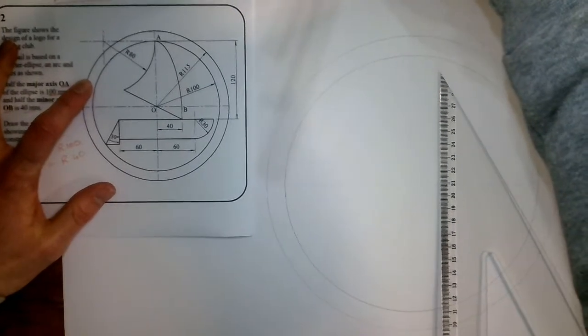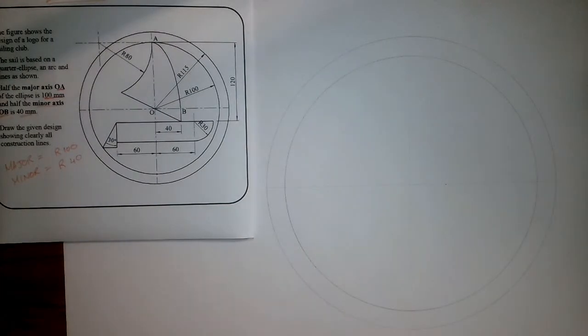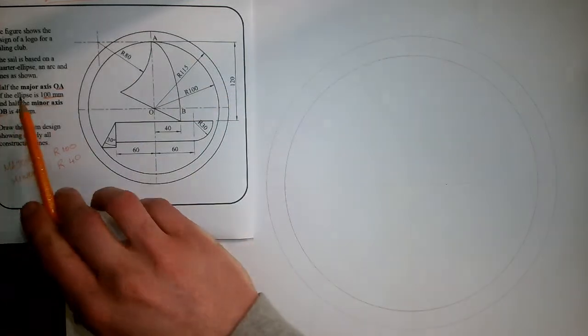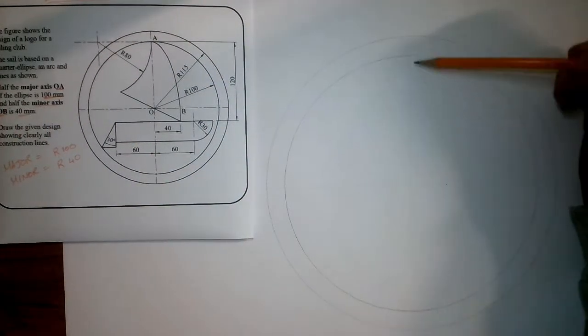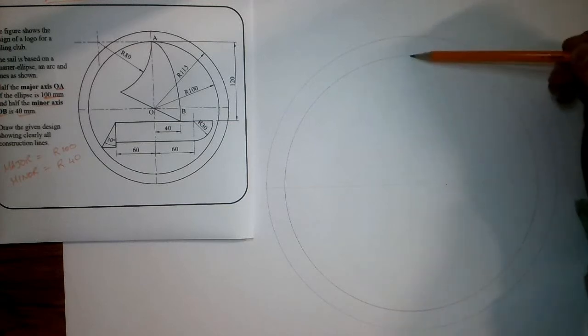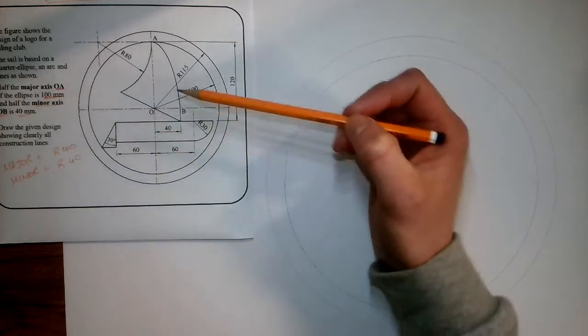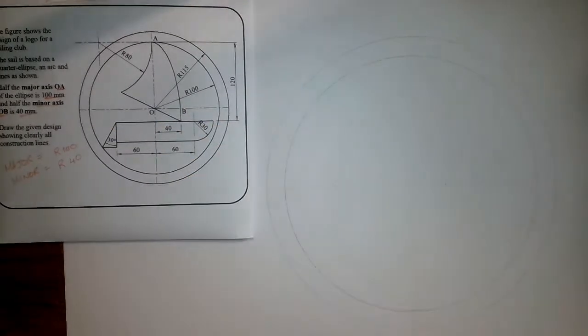Now, we've drawn the outside, so the next thing we're going to start drawing is the sail part. This part here is an ellipse, we're told. Half the major, OA, so O to A is half the major. We already have that, which is here at 100. So that's our major axis drawn already. And the minor axis is OB, which is here, and that is 40.